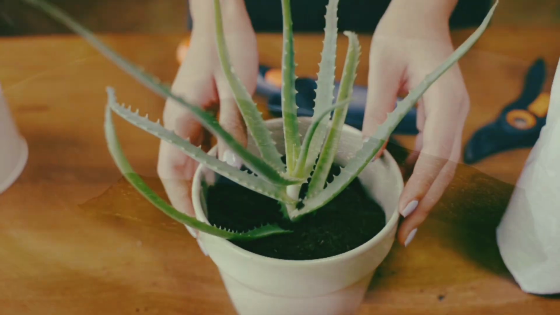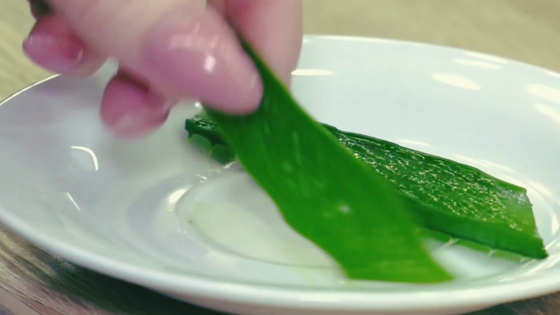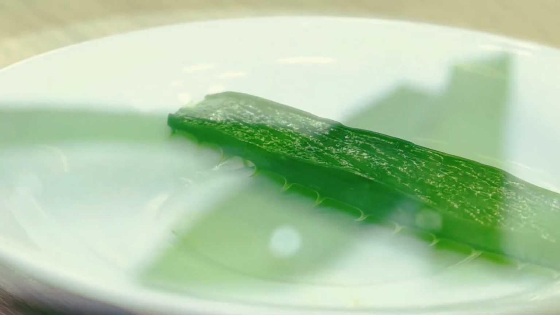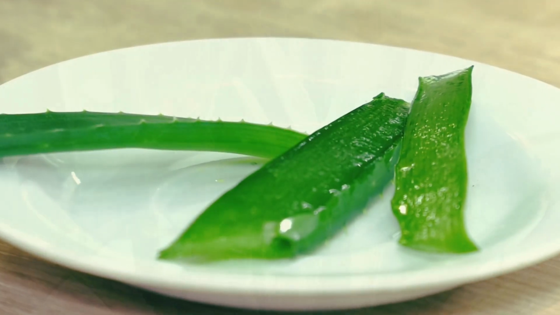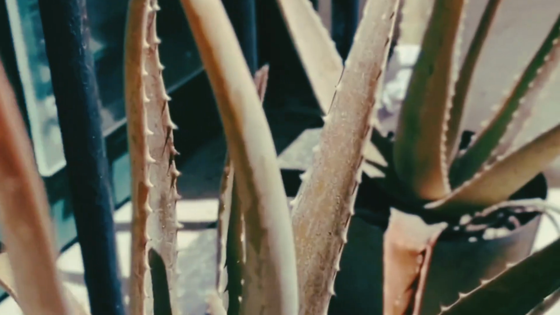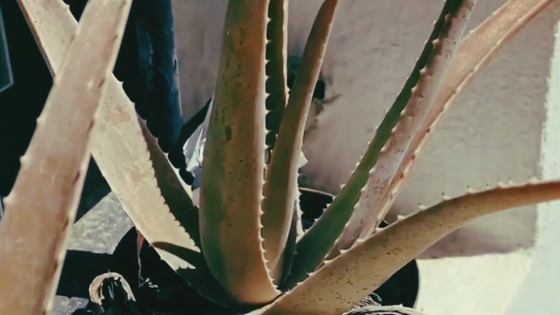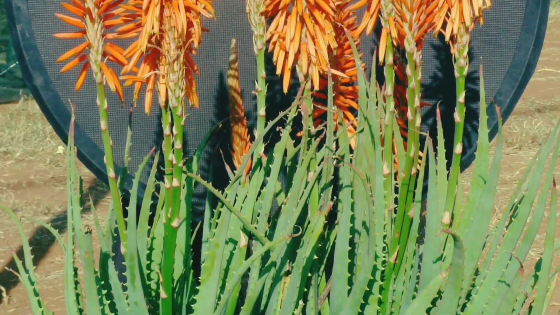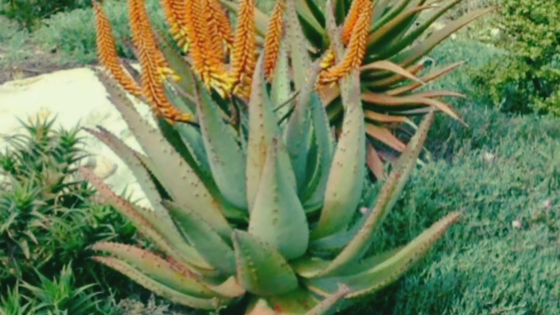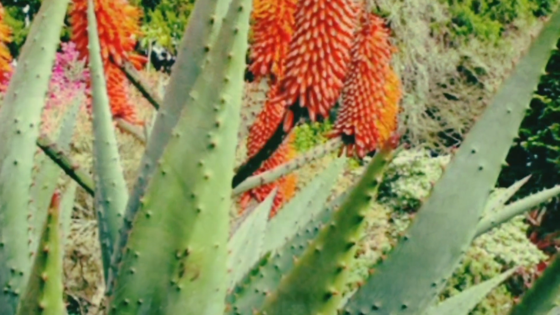For medicinal gel and household first aid, choose Aloe vera, Aloe barbadensis Miller. It stores well and is the standard for topical uses. For a garden specimen with showy winter flowers and height, choose Aloe arborescens or Aloe ferox.